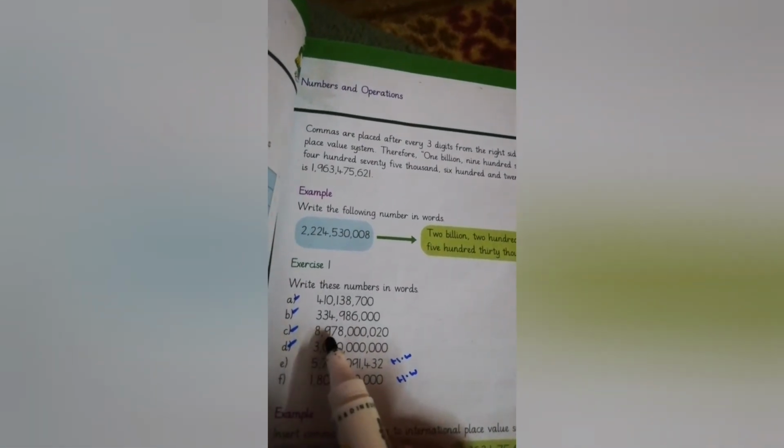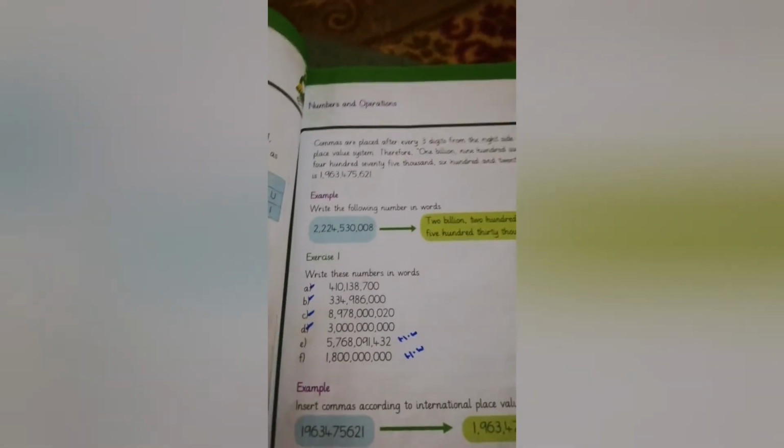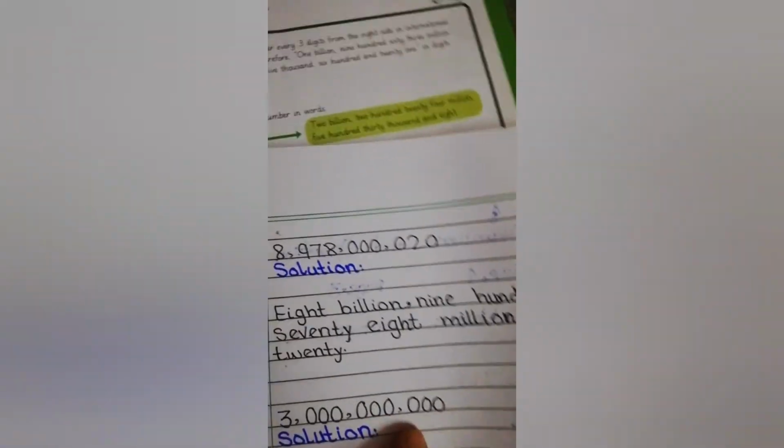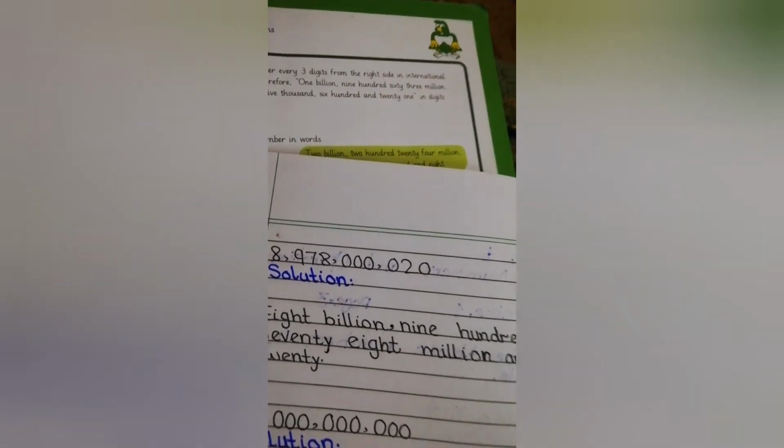Part C. How many periods do we have here? Units period, then thousands period, millions period, and this one is the billions period. So 8,978,000,020. In words we will write like this: 8,978,000,020.